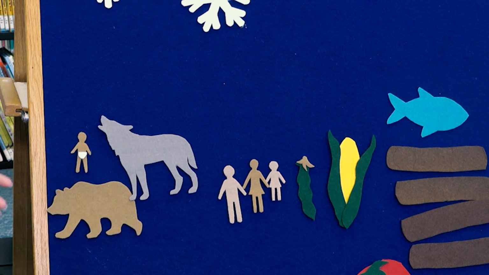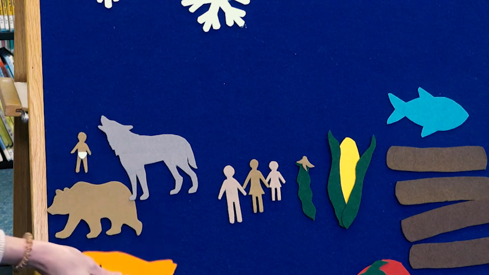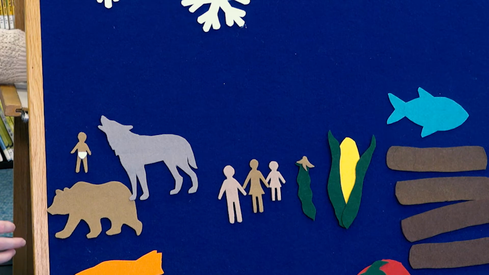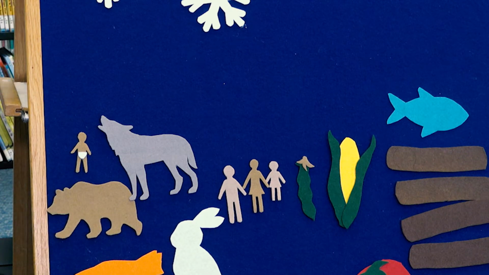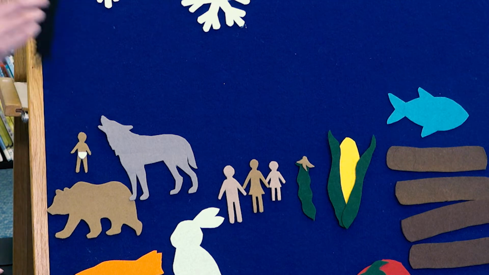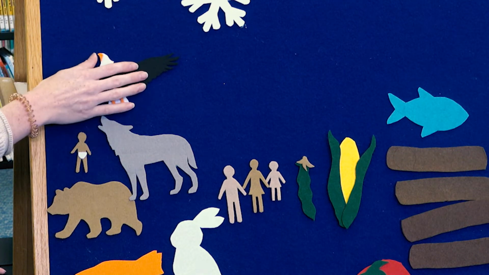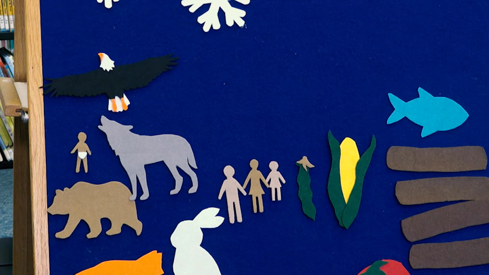The baby continued to cry, and more animals heard the baby. Soon, a fox came, an orange fox. Next, a white rabbit. And last, a flying bald eagle. Shh. And all of the animals said, "We will keep you dry and safe."